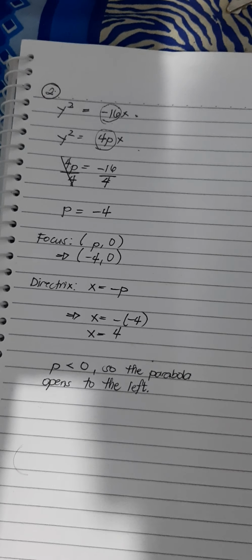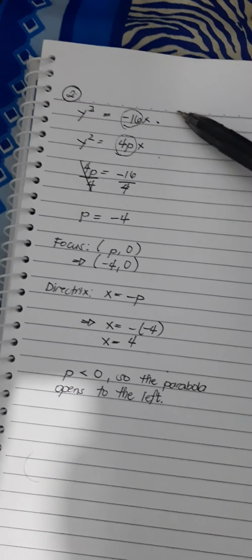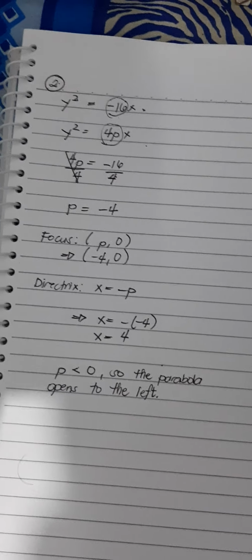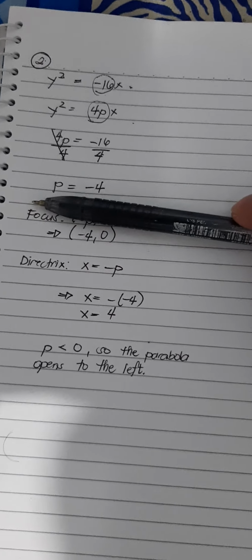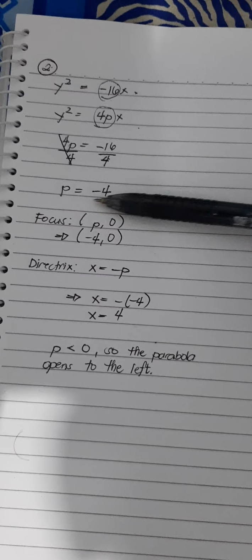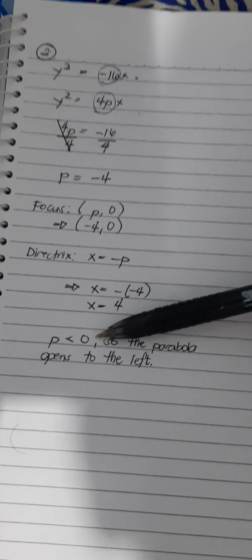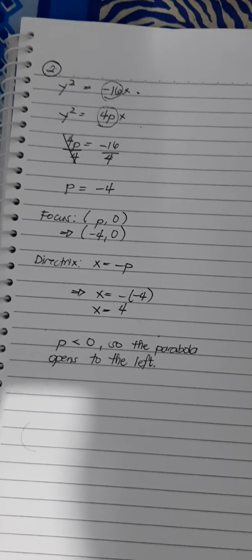And here, to identify if the parabola opens to the left or to the right, all we need to consider is whether the value of p is greater than or less than 0. Here we have negative 4, which is obviously less than 0. So, the parabola opens to the left.